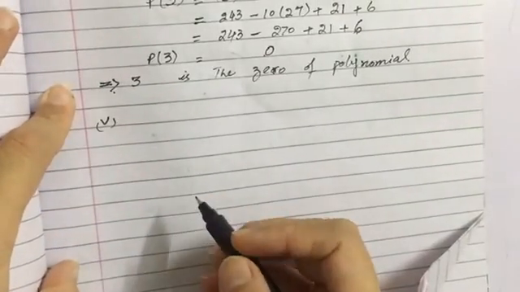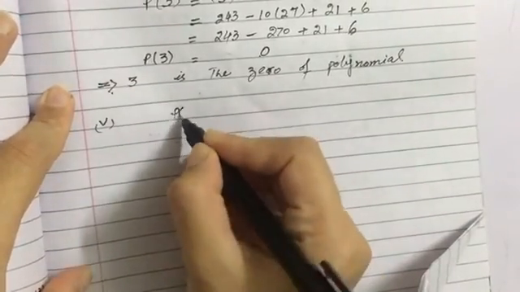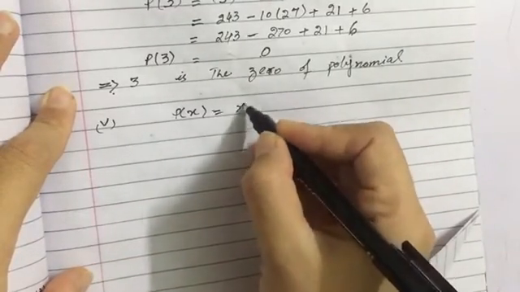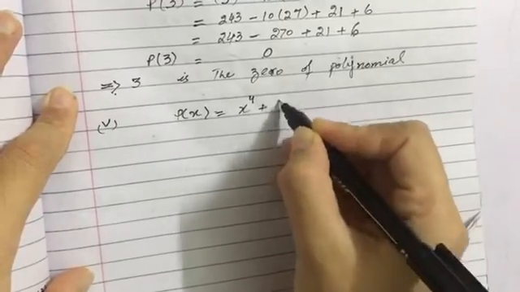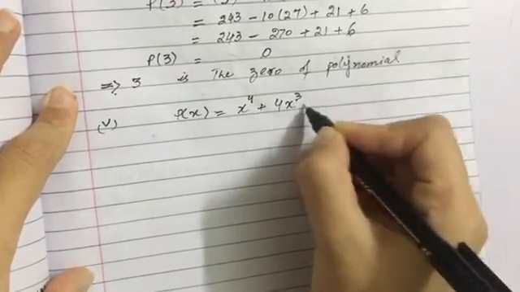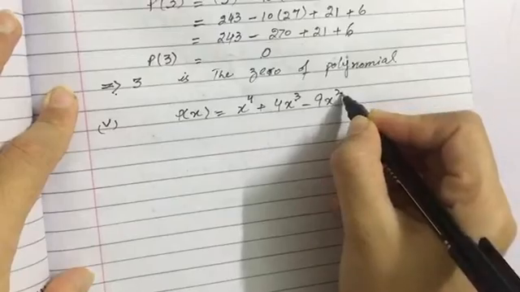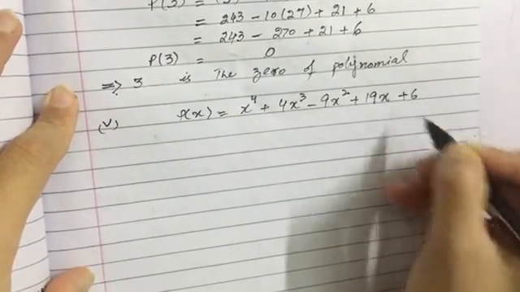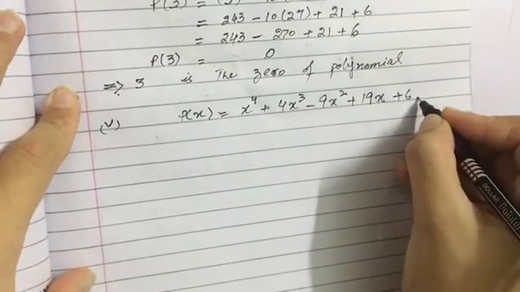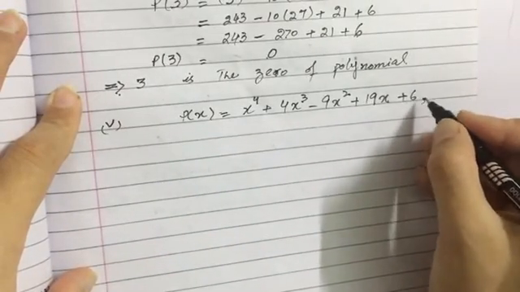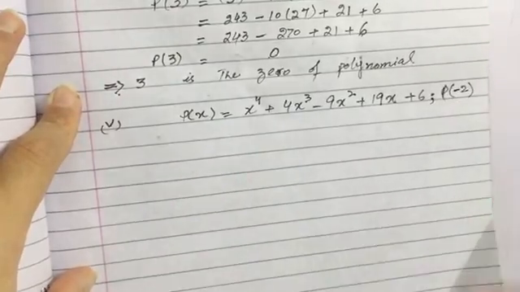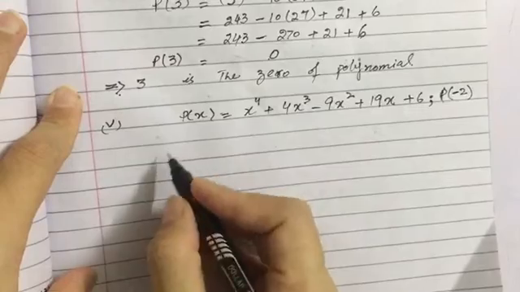Question number 5: p of x is equal to x raised to power 4 plus 4x cube minus 9x square plus 19x plus 6. We have to calculate p of minus 2. Let's start.